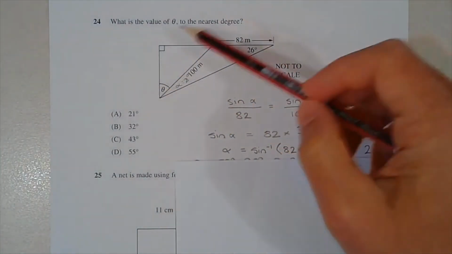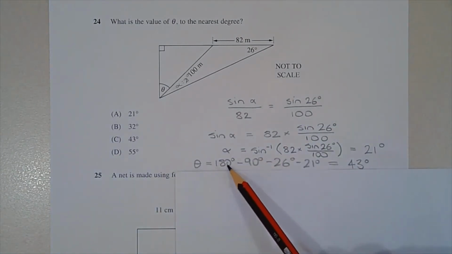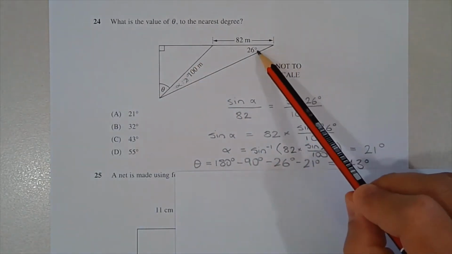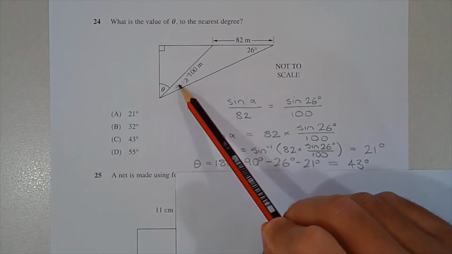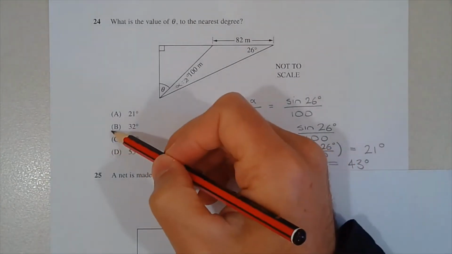Now we can use the angle sum of the right angled triangle to find the size of angle theta. So theta is equal to 180 degrees minus 90 degrees minus 26 degrees minus 21 degrees, and that equals 43 degrees. So the answer is option C.